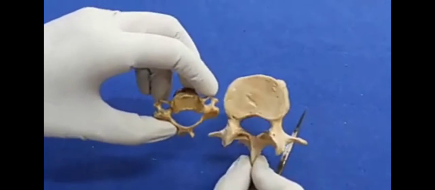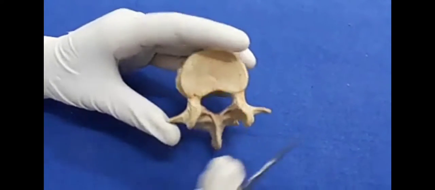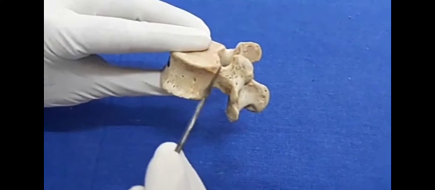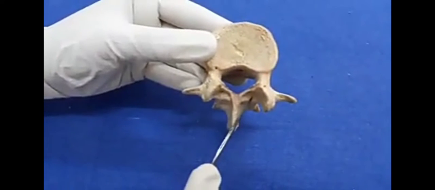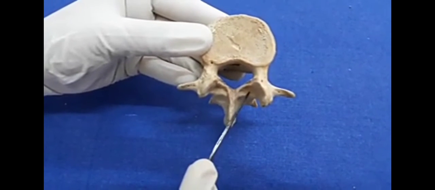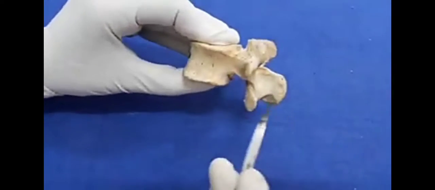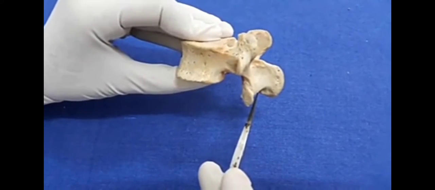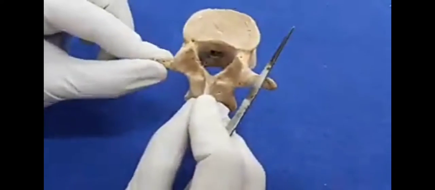The pedicles are short and strong. The inferior vertebral notches are much deeper than the superior vertebral notches. The laminae are strong, thick and broad. The spine forms a vertical quadrilateral plate which is directed almost backwards. The transverse processes are thin and tapering.